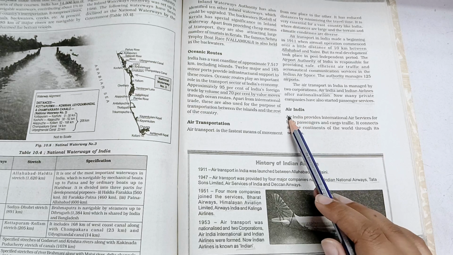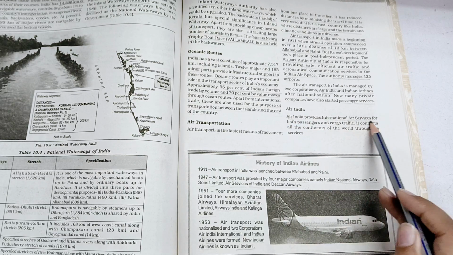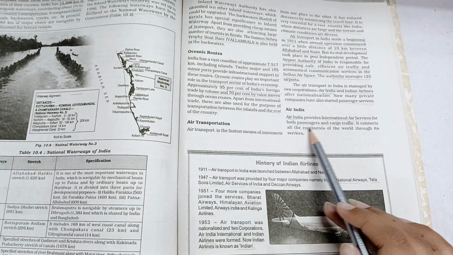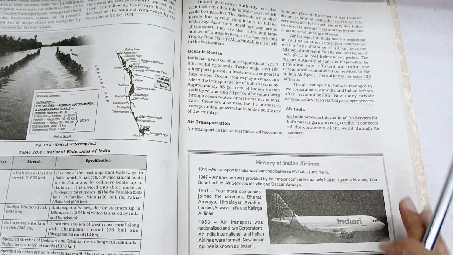Air India. Air India provides international air services for both passengers and cargo traffic. It connects all the continents of the world through its services.